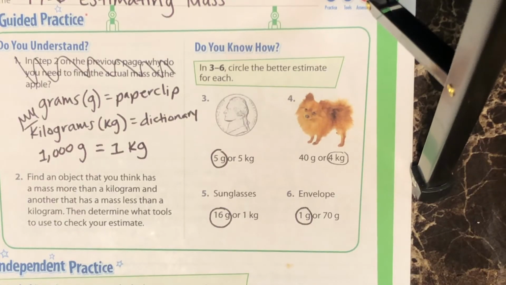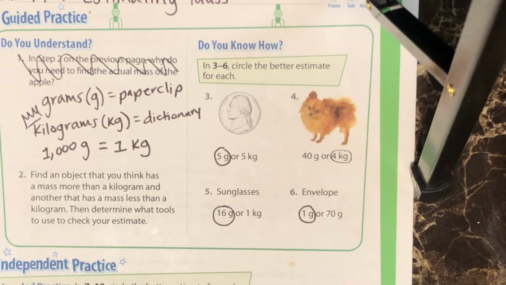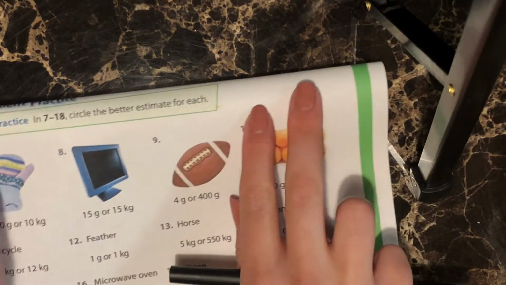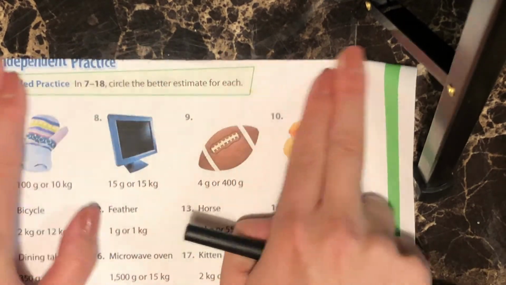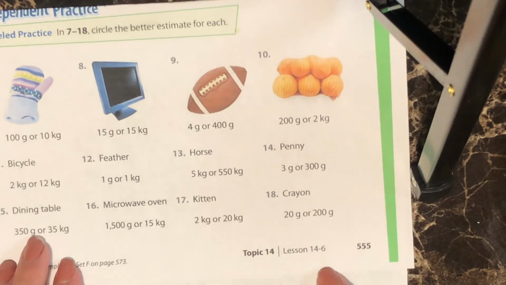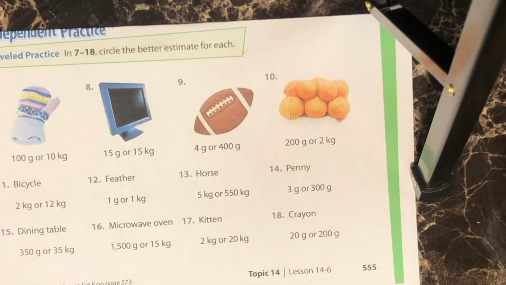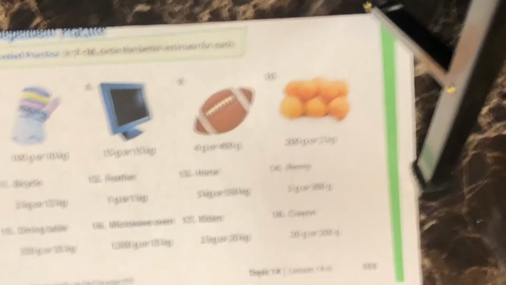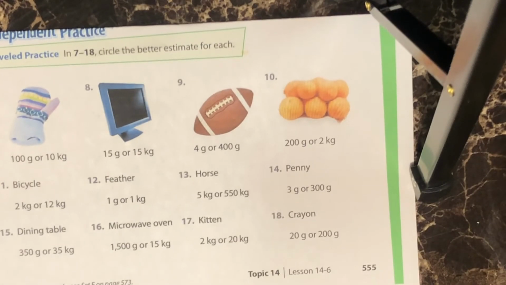So for the next part, number 7 through 18, I'm gonna bend mine here. Go ahead and pause the video if you're following along on your own paper and try to do your best there. All right, so I'm gonna go through and do what I think for 7 through 18.